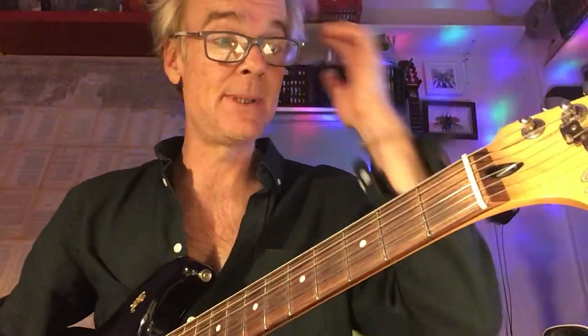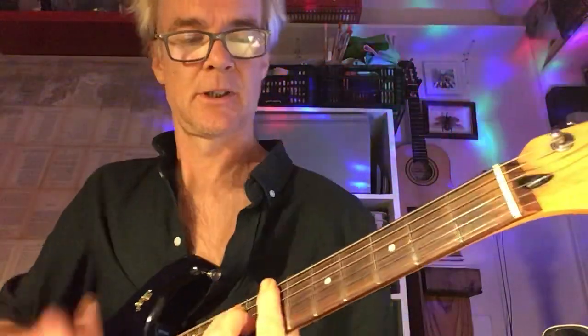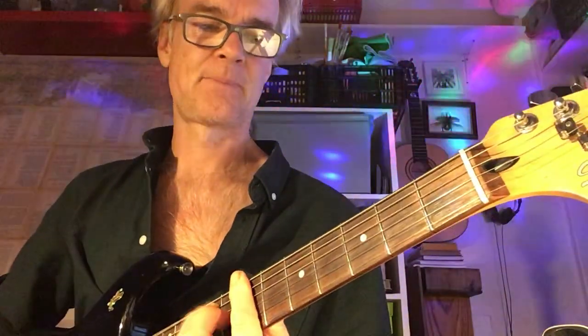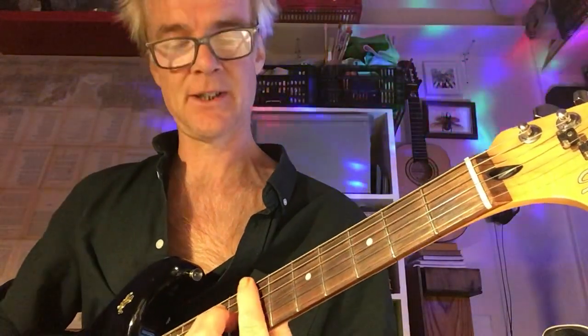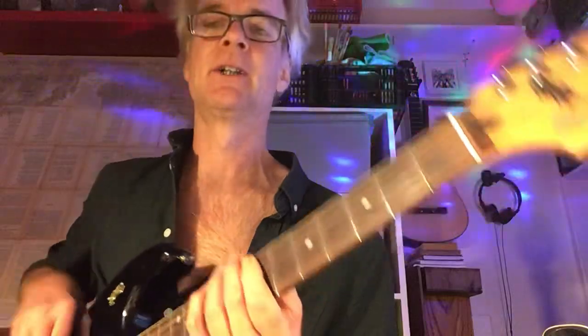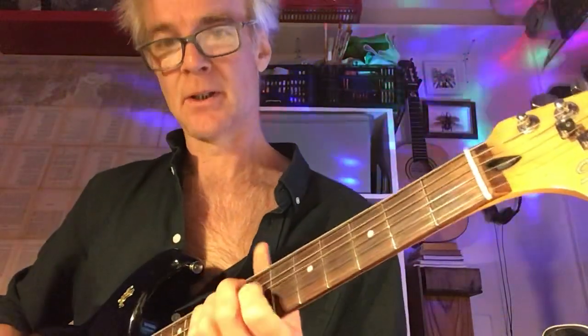Okay. And so this starts on the B chord. So we're going to be riffing from the B note on the 6th string. The root 6 is on the 7th fret. So we're going to be doing that pentatonic shape.